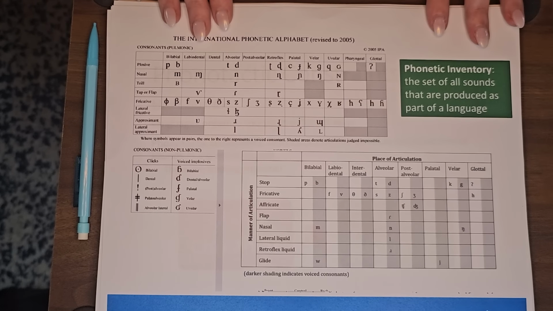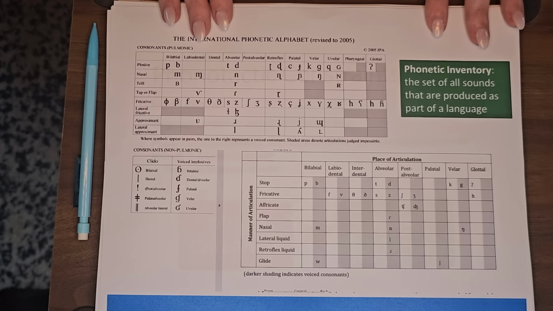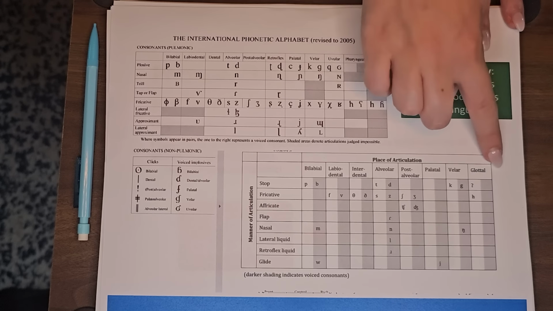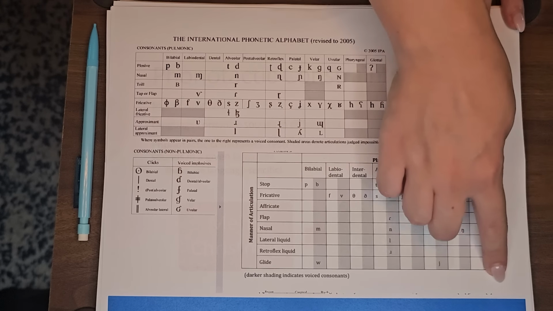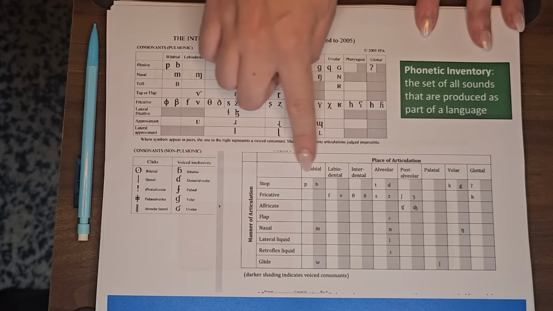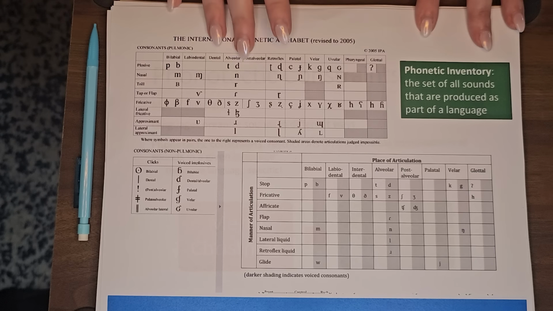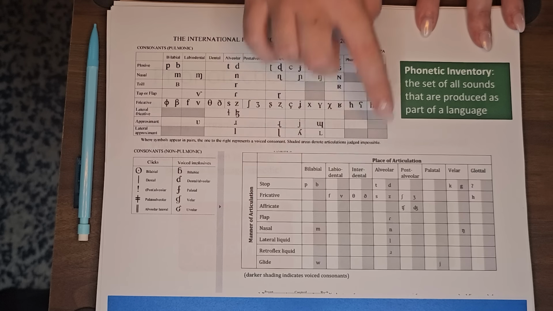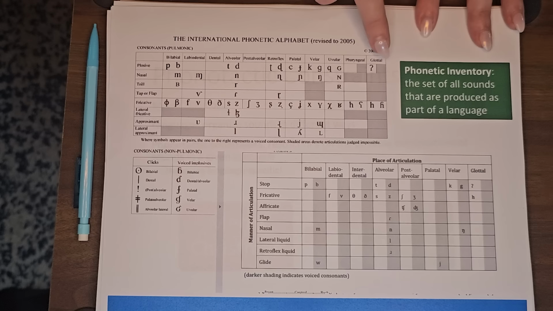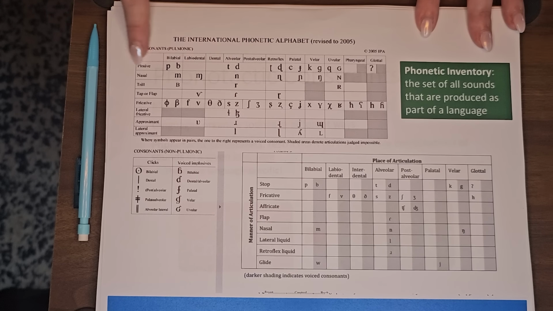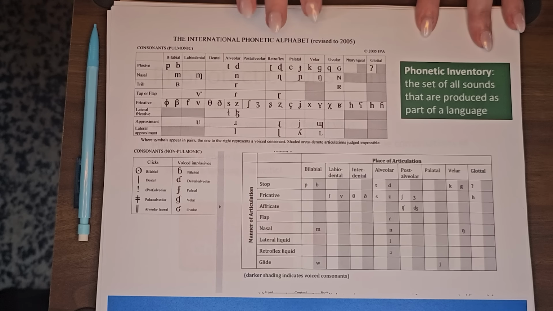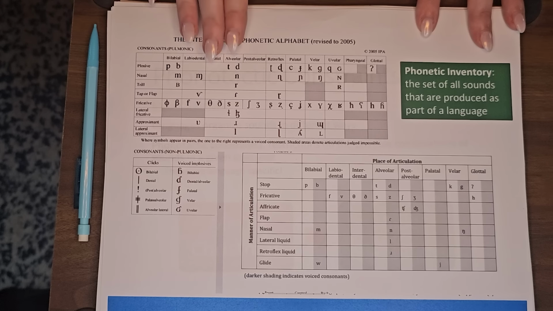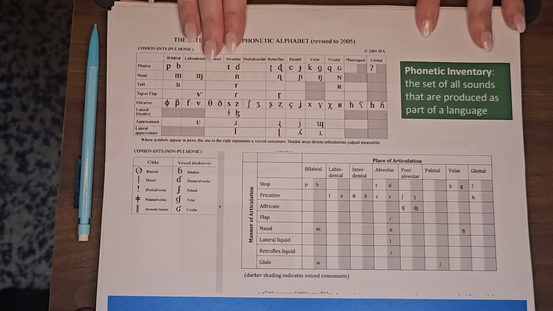So we also talked about the International Phonetic Alphabet, specifically the IPA for English, American English. Although English has a rather large phonetic inventory, it does not have every sound that is possible in the world's languages. In fact, no language has every possible sound.